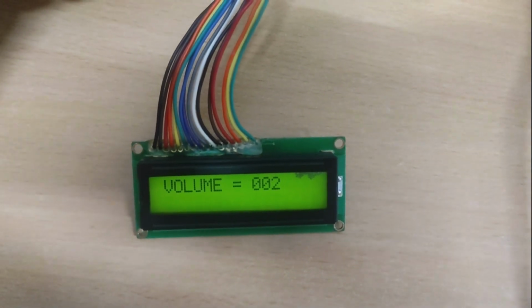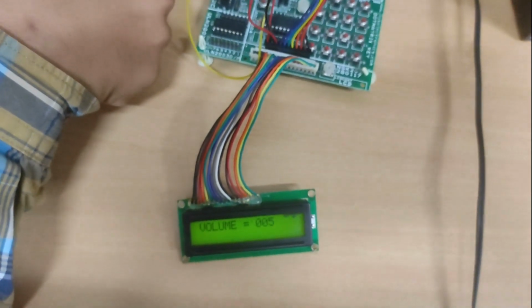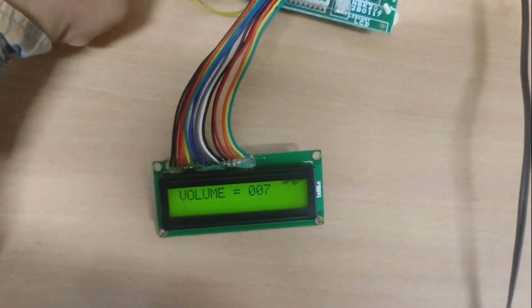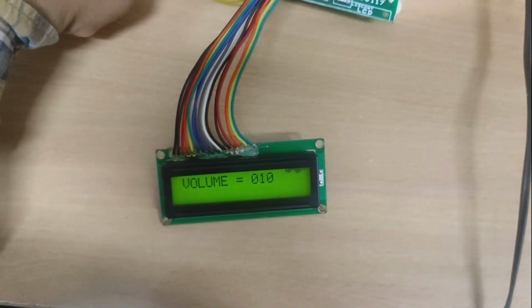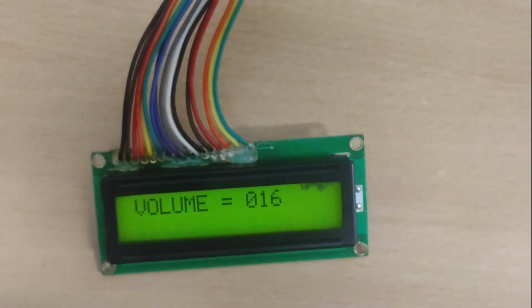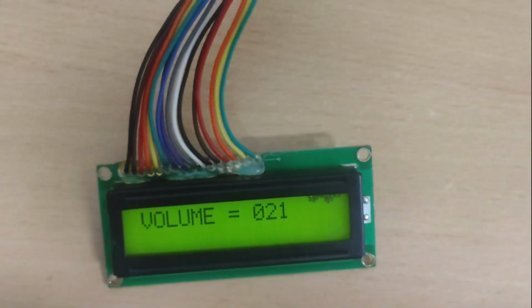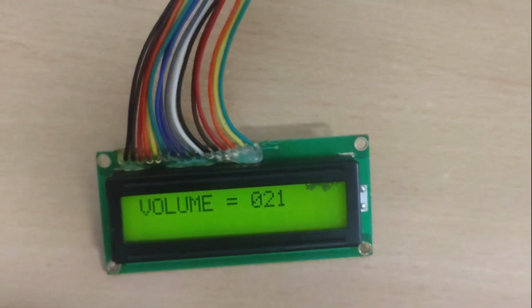So you are able to see the volume is getting incremented. In the LCD display, if you see, it is displaying 4, 5, 6, 7, 8, 9, 10, 11, 12. So the volume keeps on incrementing when I am pressing the switch connected to P2.0. When I press the switch which is connected to P2.1, the volume should decrement.